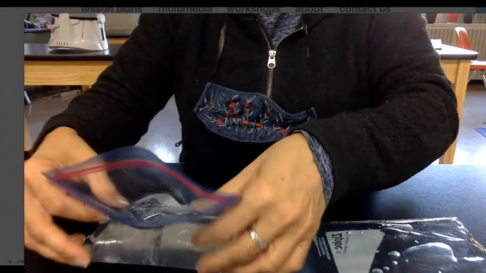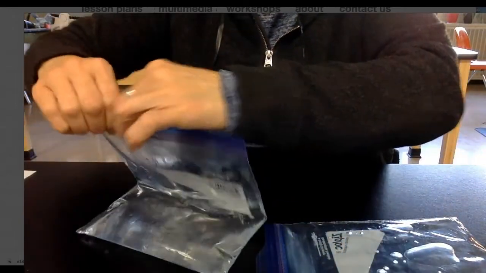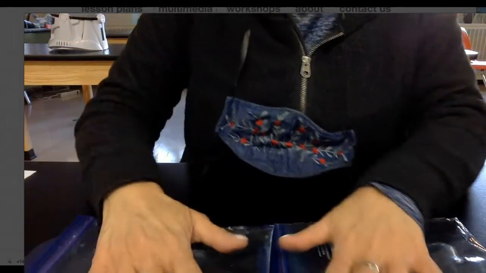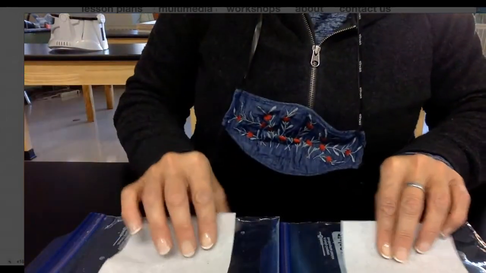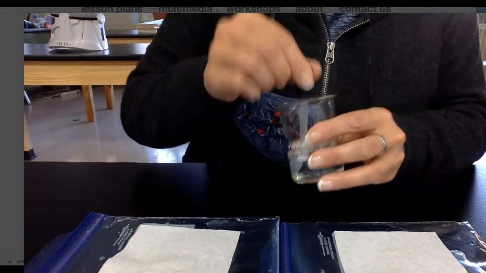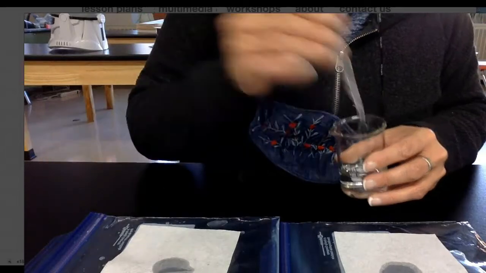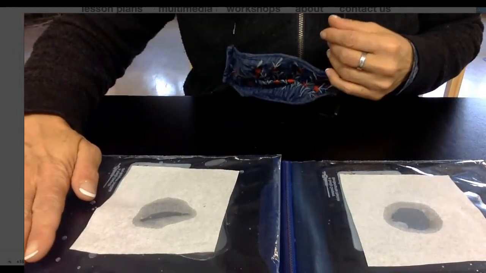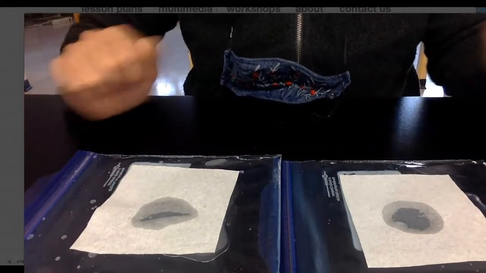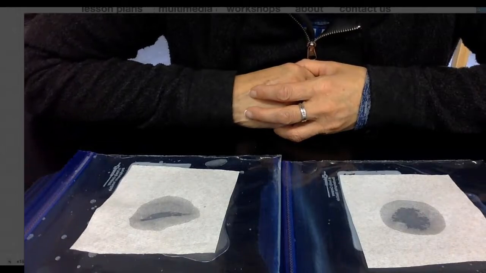Okay. Seal this one up. All right, now I'm going to put 2 pieces of paper towel over each bag and put a drop of water on each. And we're going to see which one evaporates more quickly. Okay, so this one is the warm water one. This one is the room temperature water one. And we will wait, so I won't make you sit and wait for water to dry. But we'll check back here in just a little bit, okay?